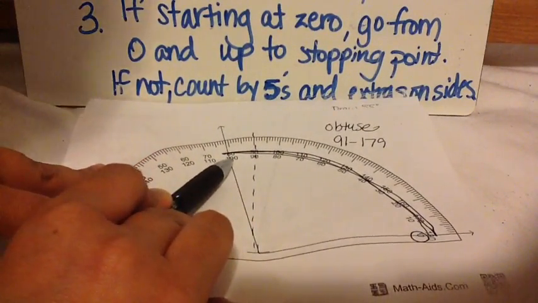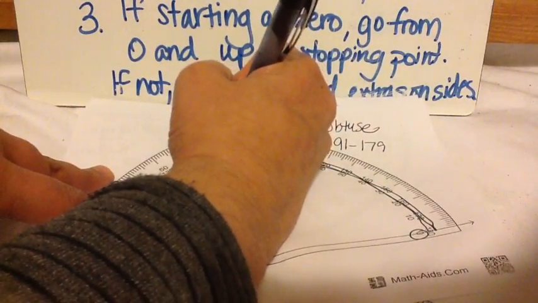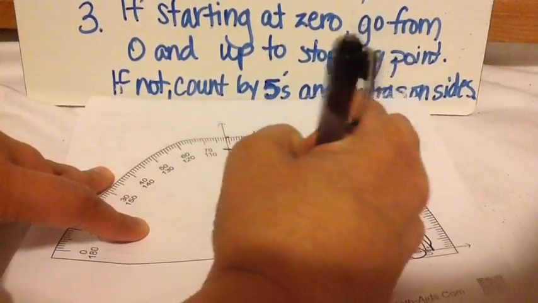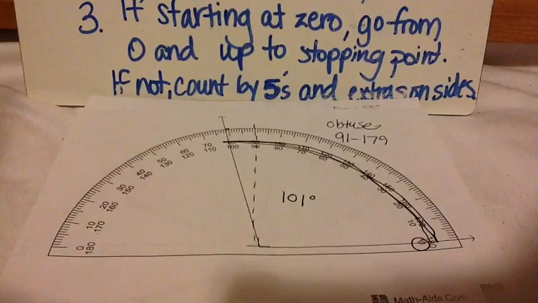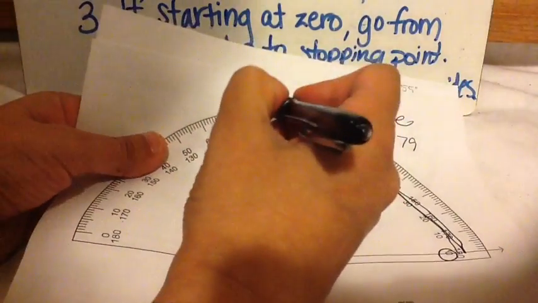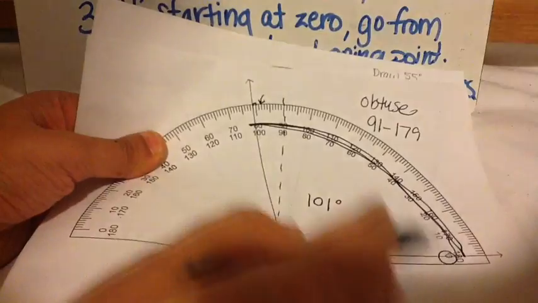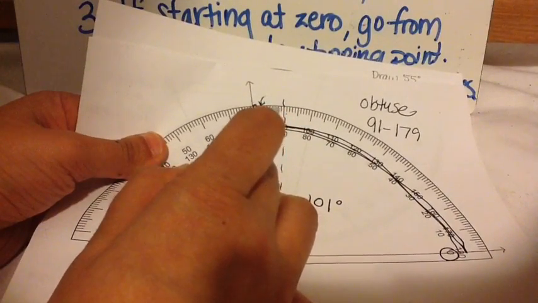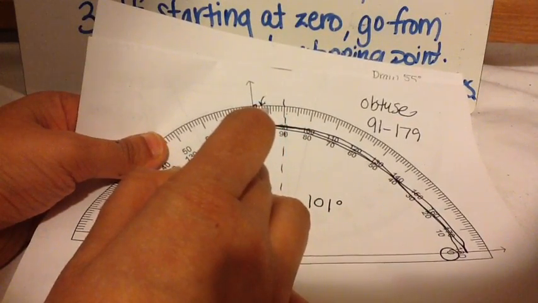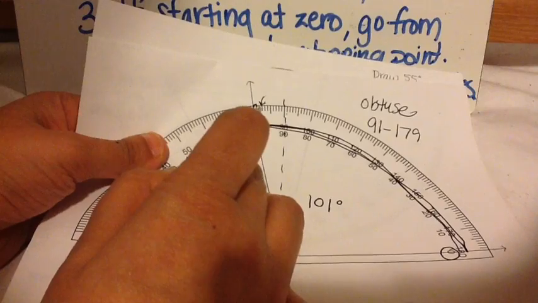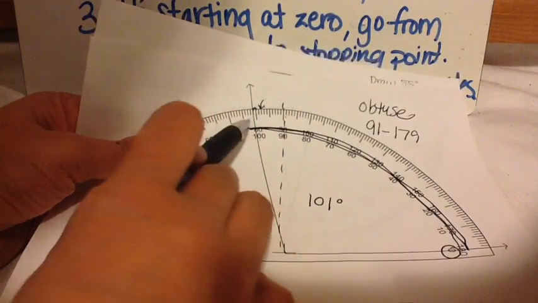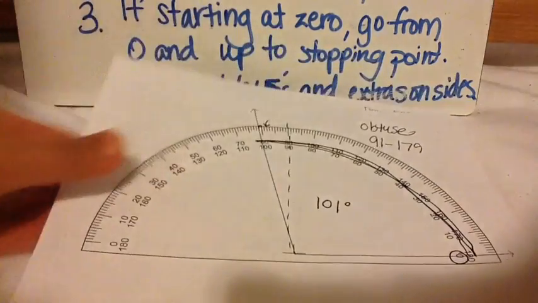It is 100, and then there's one little space more than 100, so this is a 101-degree angle. A lot of people will say 99. If it was 99, you have 90, 91, 92, I'm going to skip over to 95, 96, 97, 98, 99, 100, 101. Okay?